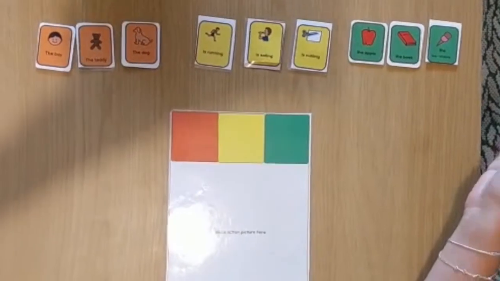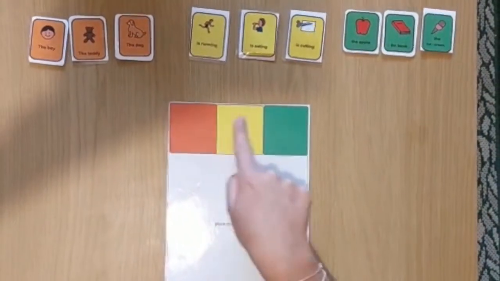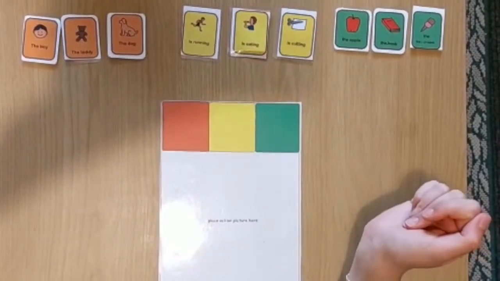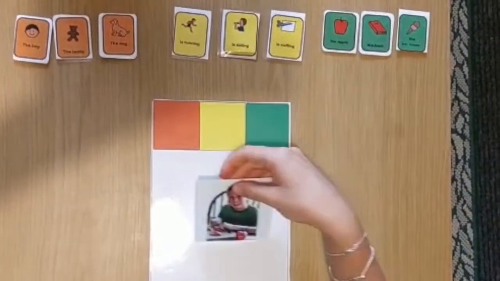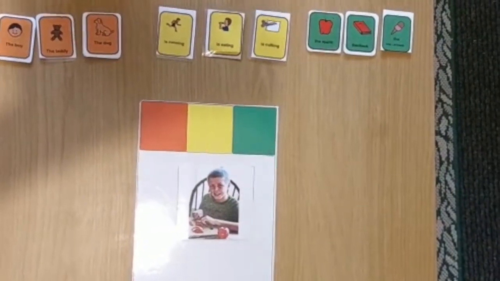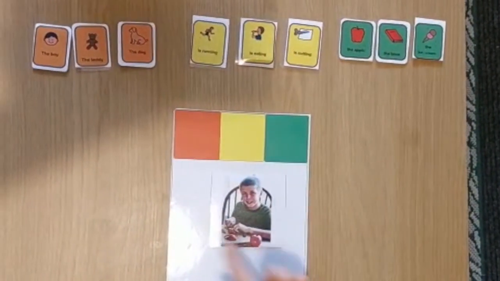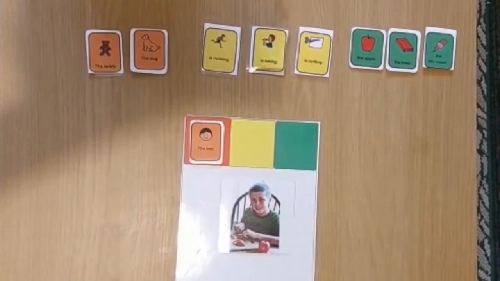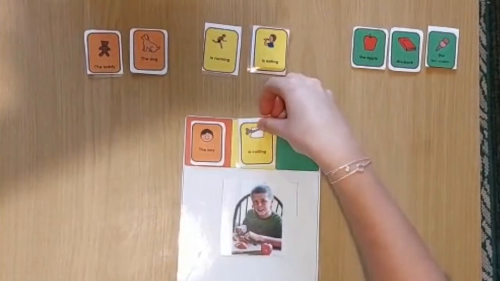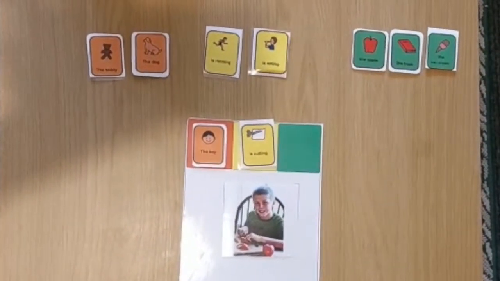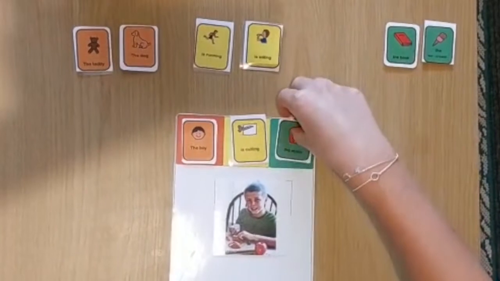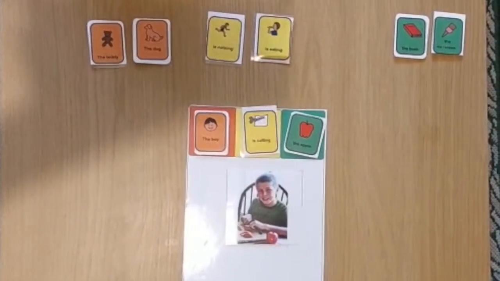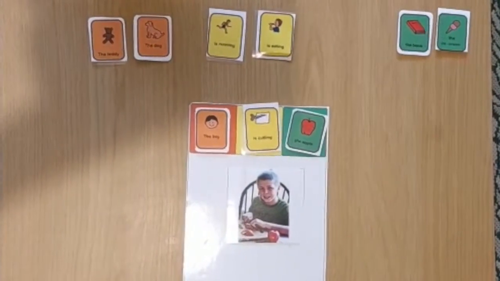And you may want to just give your child the sentence strip with the colours if they're really confident on using the colours and the vocabulary. So I'm going to present my child with an action picture. Oh, who is in the picture? And we can see it is the boy. What's the boy doing? The boy is cutting. What is the boy cutting? The apple. And I'm going to encourage my child here to use the full sentence. Wow, the boy is cutting the apple.